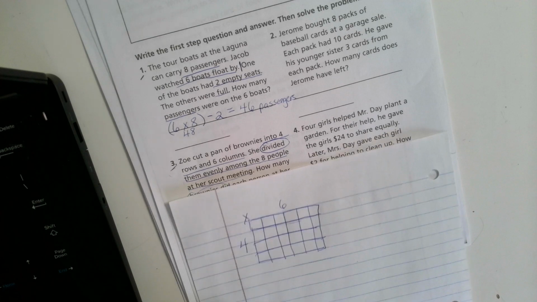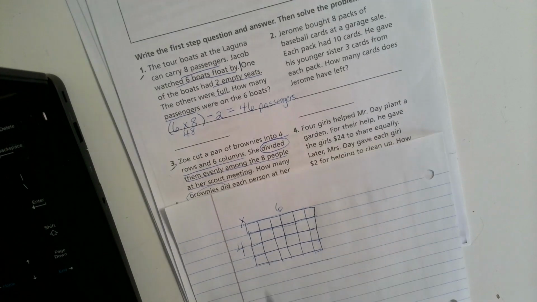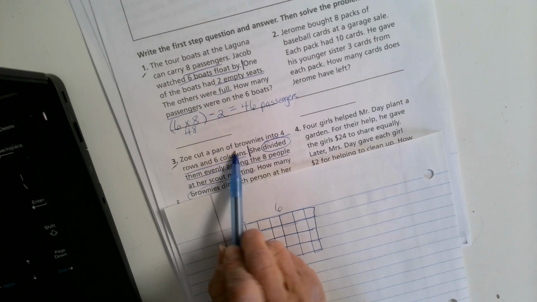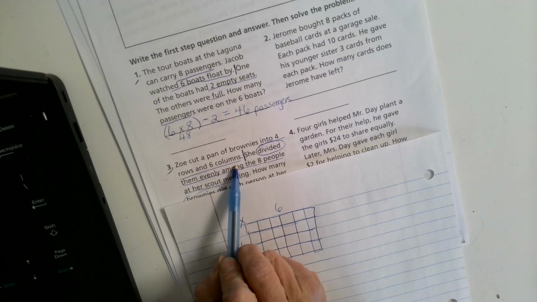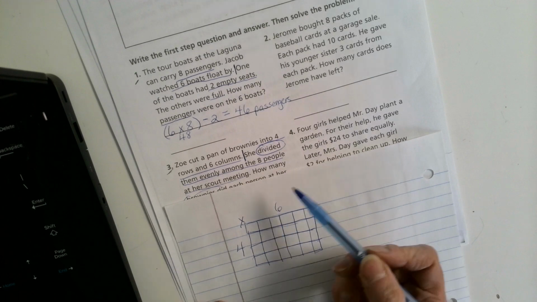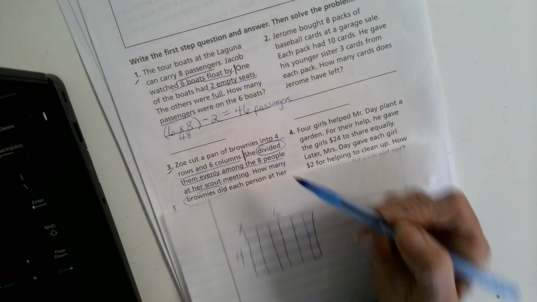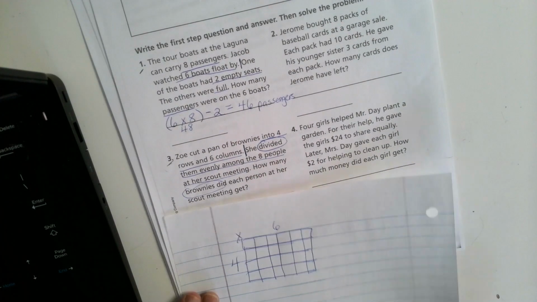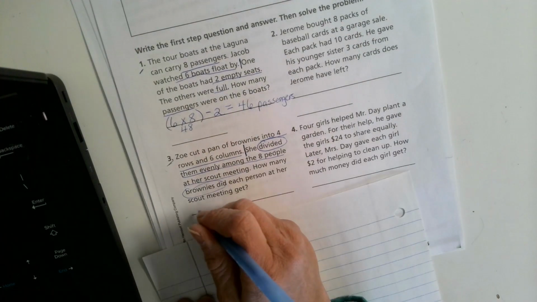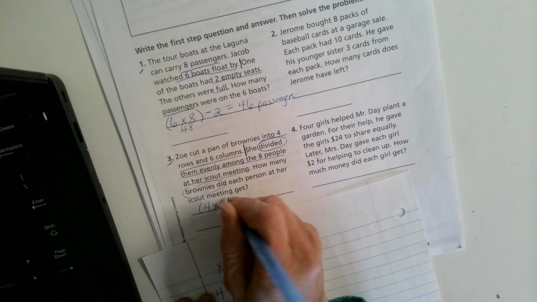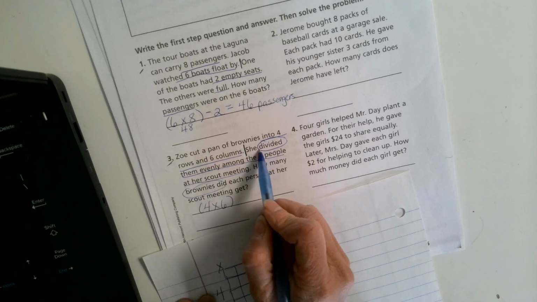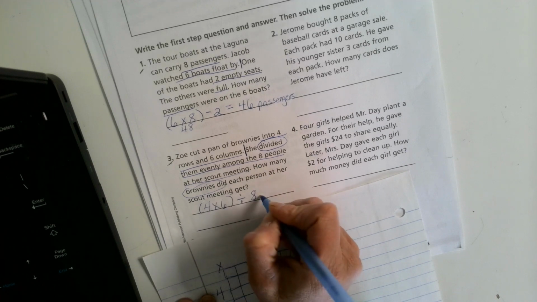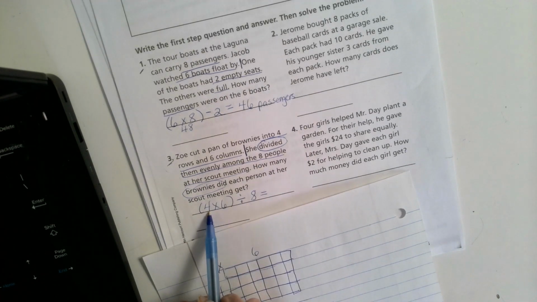It's a rectangle. I know that the first step is here because if Zoe cut a pan of brownies into 4 rows and 6 columns, I'm visualizing that. I need to know how many brownies she has before I can answer how many each person at her scout meeting got. So if it's a 4 by 6, I know that's 4 times 6. And then it's telling me she divided those by 8 people. So the first step, 4 times 6.